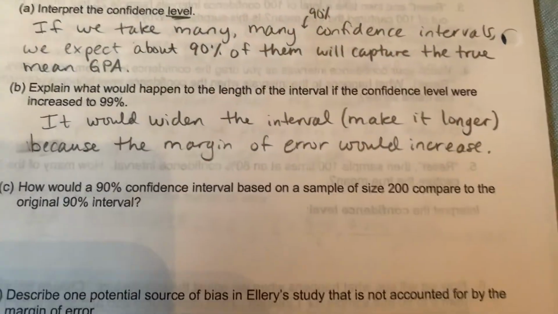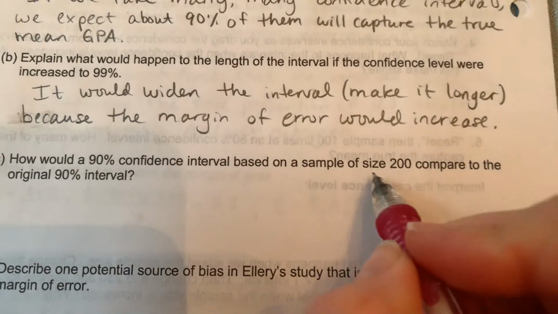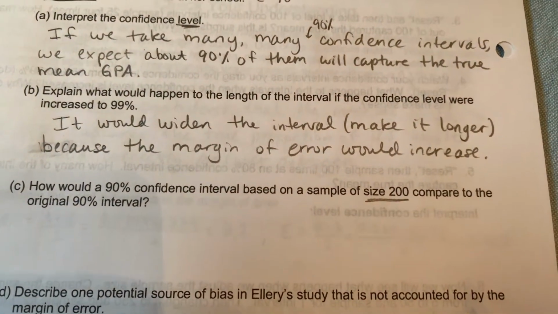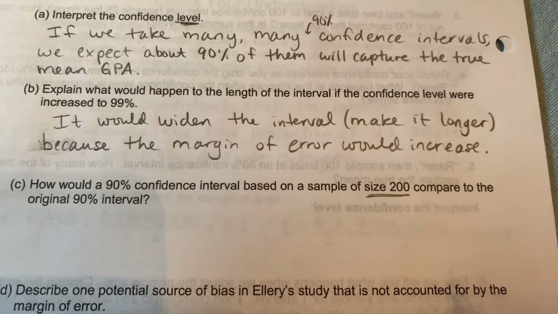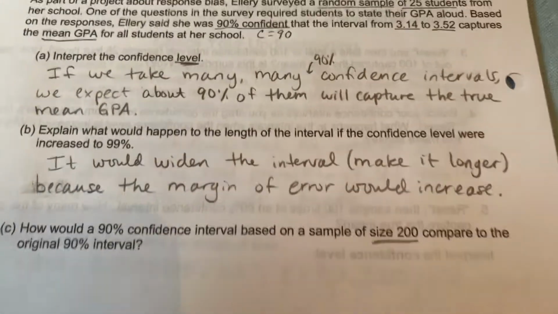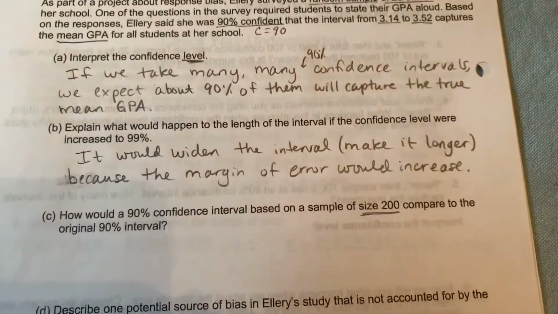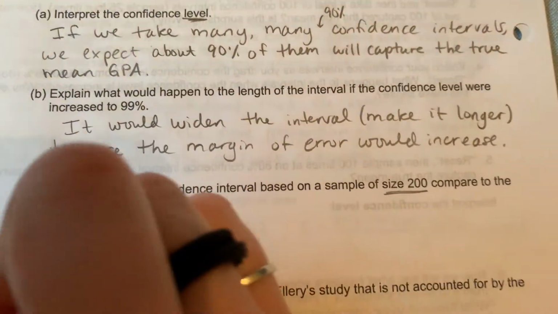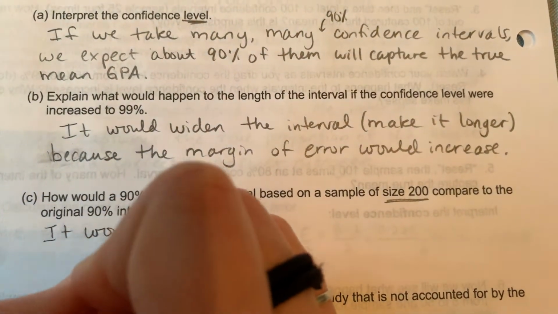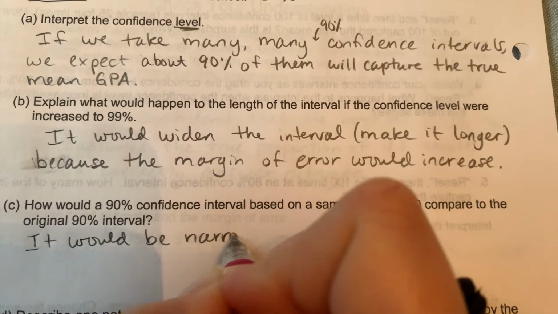Okay, so then it says, how would a 90% confidence interval based on a sample size of 200 compare? So there's our difference. Instead of 25, we're at 200 compared to the original 90% interval. So we've gone from 25 to 200. We've increased the sample size. If we increase sample size, then the margin of error decreases, so the interval is going to get shorter. So the interval would be narrower.